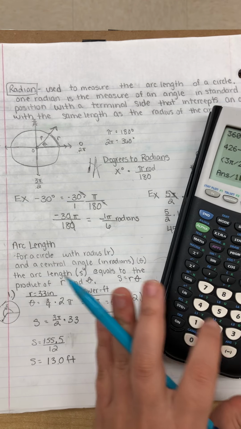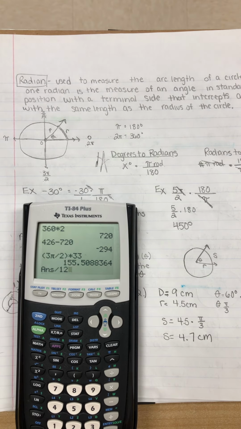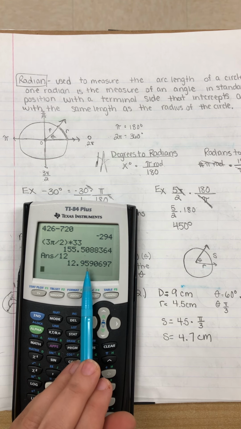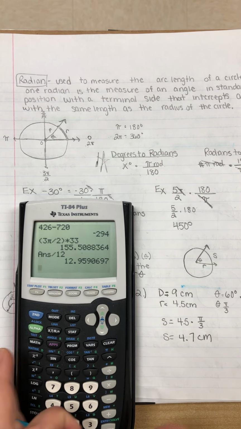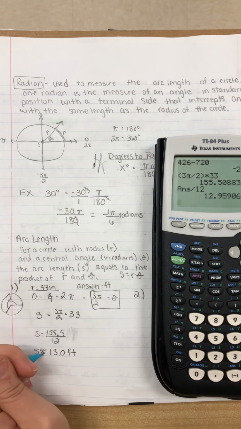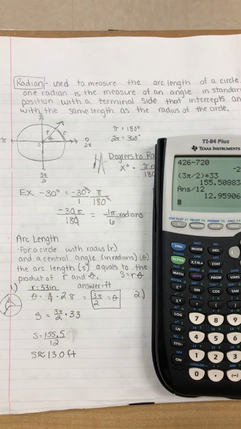So divide by 12, I just typed it into my calculator, enter. I got 12.959. That 5 right there rounds that up to be 13 point, it's about approximately 13.0 feet. If it asks for 1 decimal place, you should always put everything in 1 decimal place, just put the 0. I would just do it.